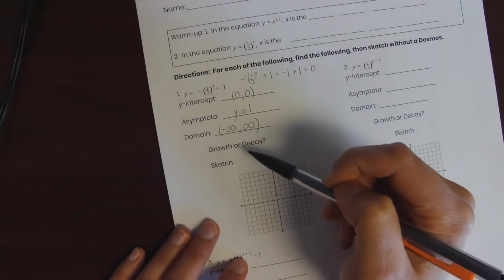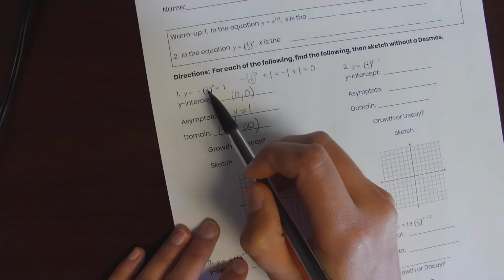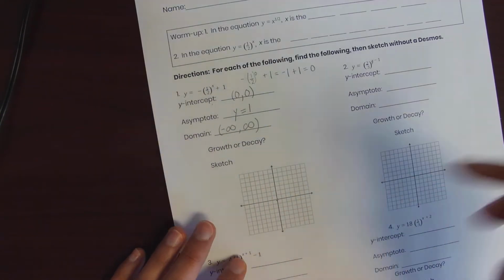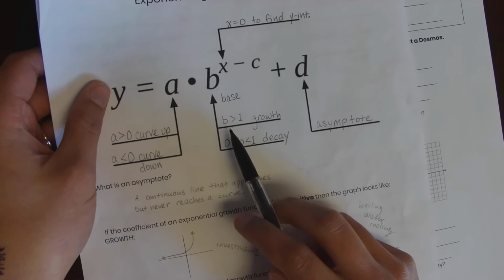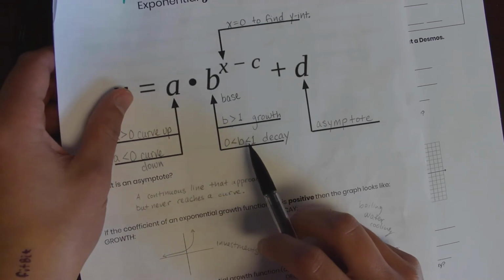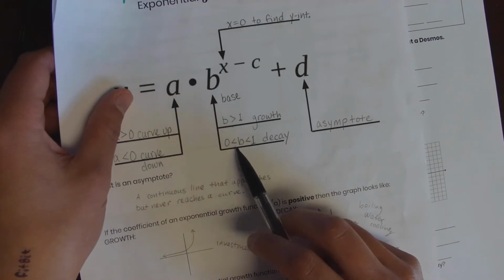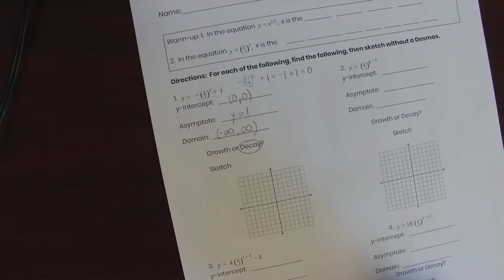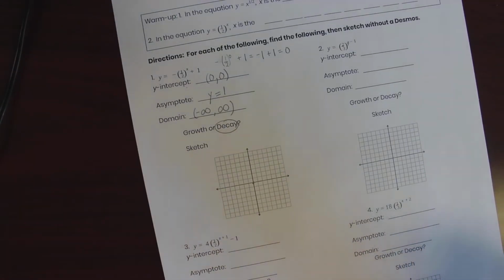Next, we have to decide, is this growth or decay? I look at the b value, the number right next to the exponent, and it's 1/2. 1/2 is not bigger than 1, but 1/2 is between the values 0 and 1. So it's definitely going to be decay. I'm just going to circle decay. And now we're going to graph it.